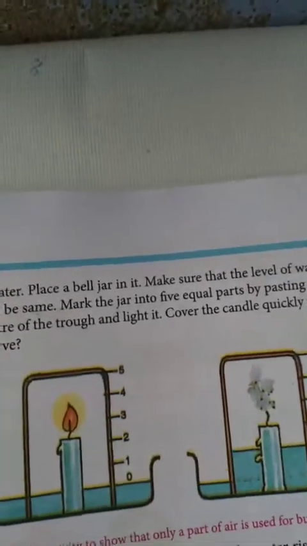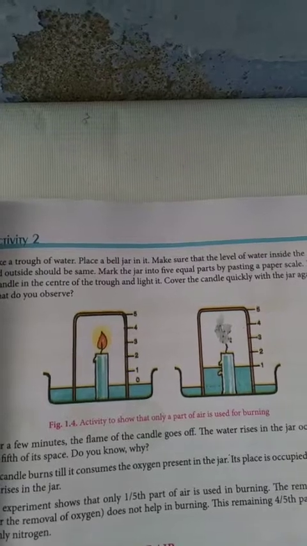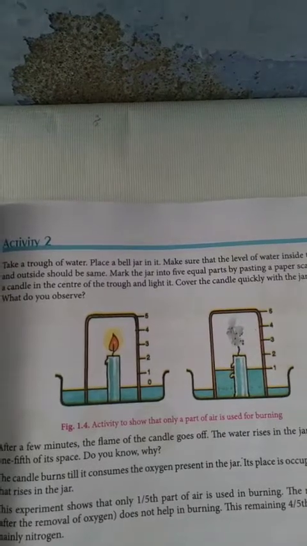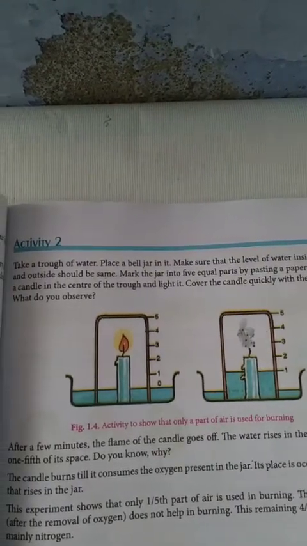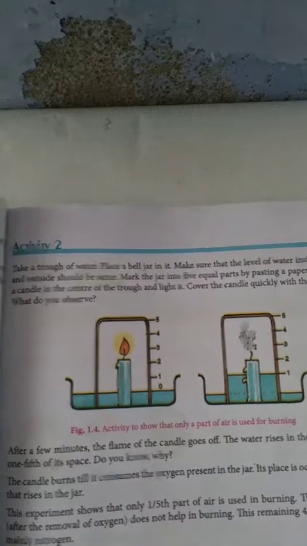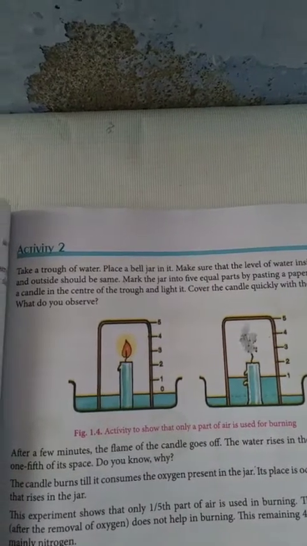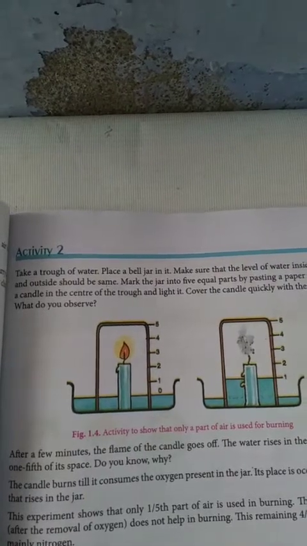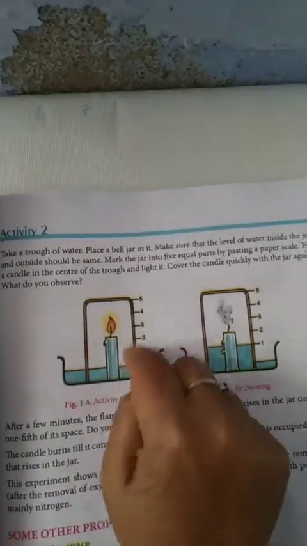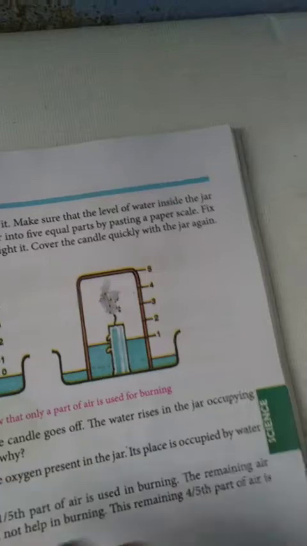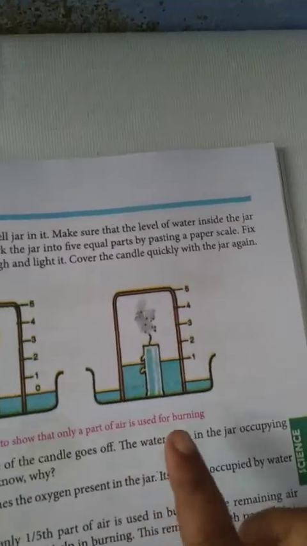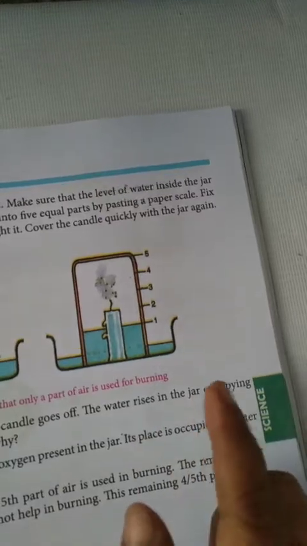When we take the trough of water and place a bell jar in it, the level of water inside and outside should be the same. Then we mark the bell jar by pasting a paper scale so that we can see it. Now, we light a candle in the center of the trough and quickly turn the bell jar over it. So, what can we see? As you can see in the picture, after a few minutes, the flame of the candle goes off.